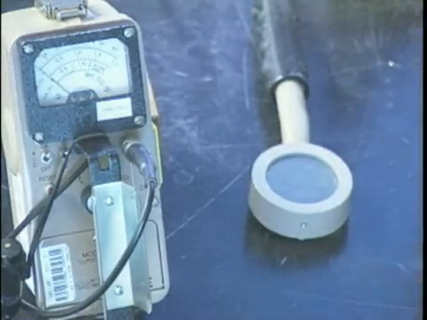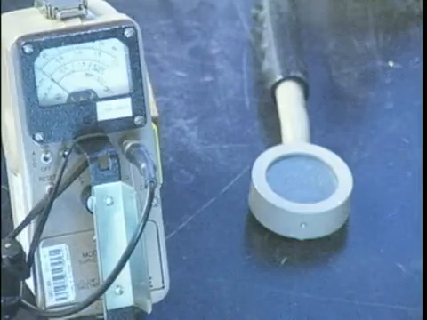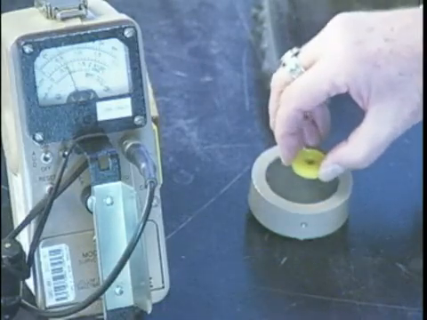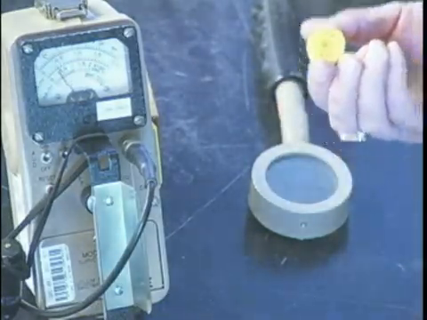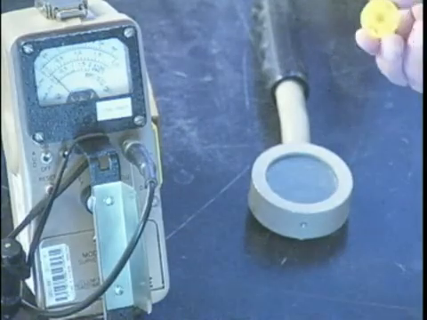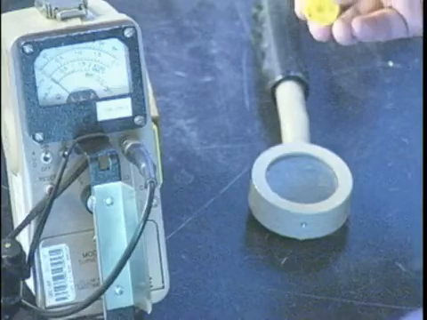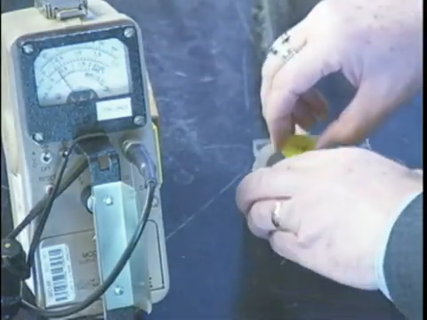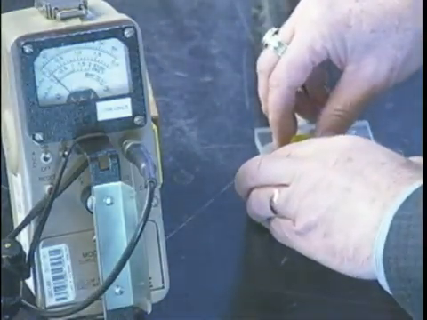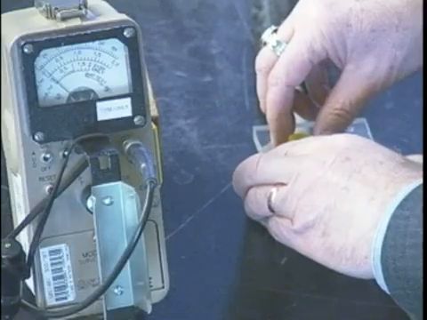So now I'm going to take a pure beta emitter. You see that this is strontium-90, which has a half-life of 20 years. That means in 200 years, it's totally gone. There's 1 in 1,000 left. And so, see the difference? So we have background now.